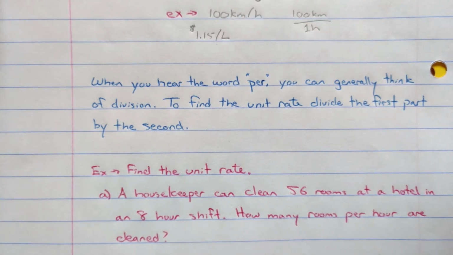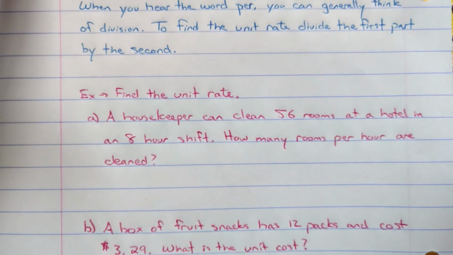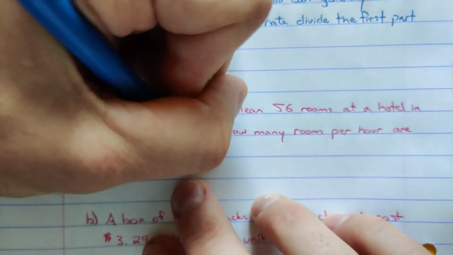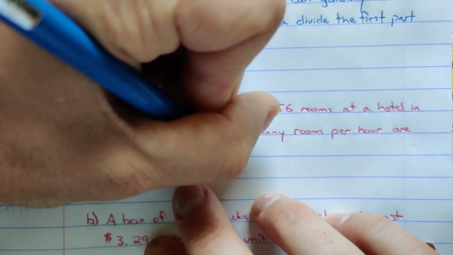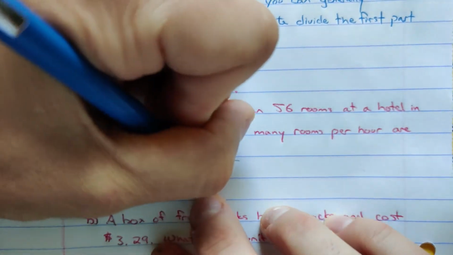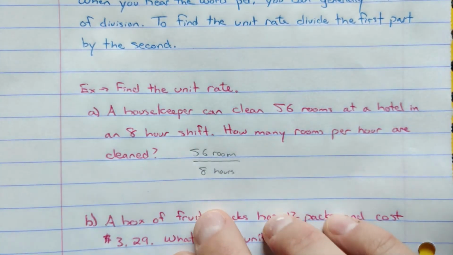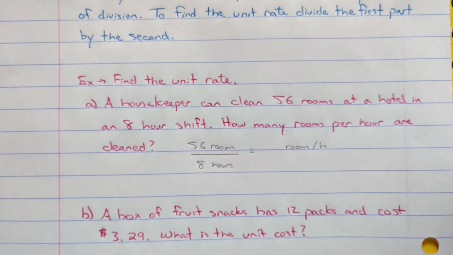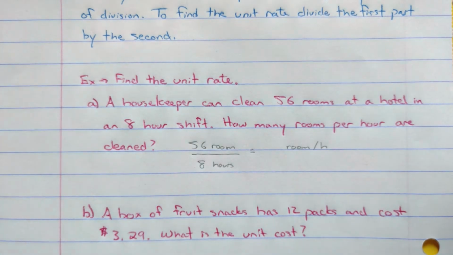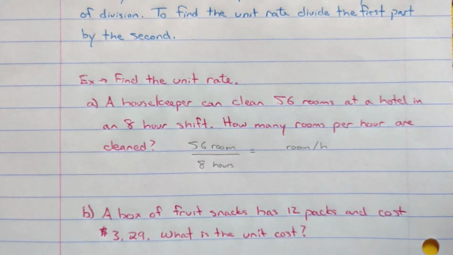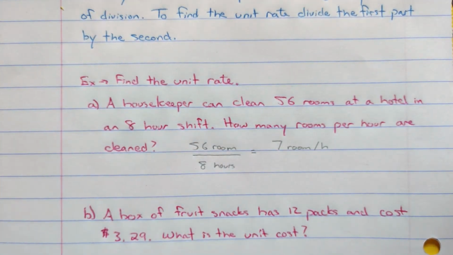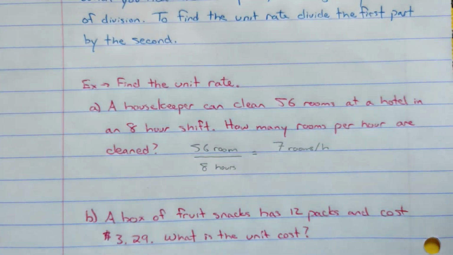So for finding the unit rate, we got a couple of situations here. First one, a housekeeper can clean 56 rooms at a hotel in an 8-hour shift. How many rooms per hour are cleaned? Well, we have 56 rooms per 8 hours. We want to get the rooms per hour. Well, all we do is 56 divided by 8. And that will give us a result of 7. So she can do 7 rooms per hour.